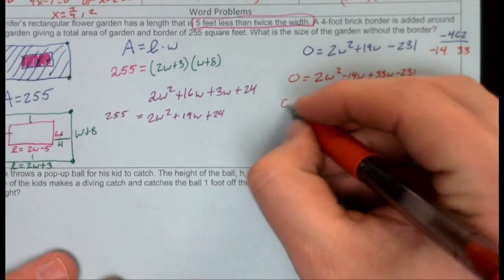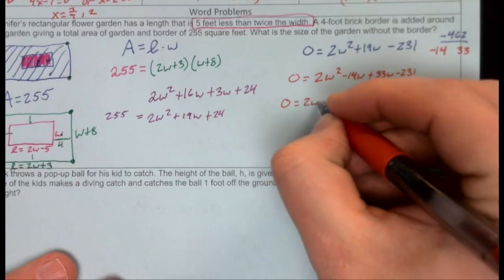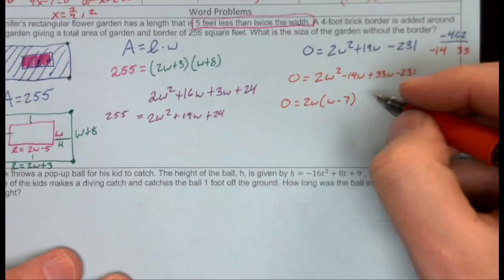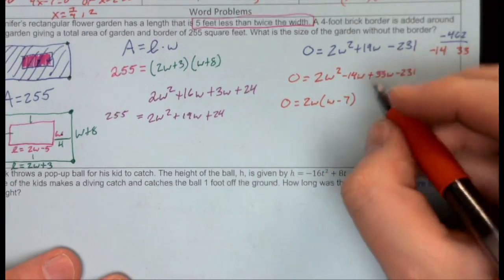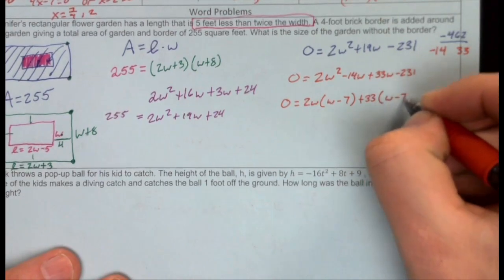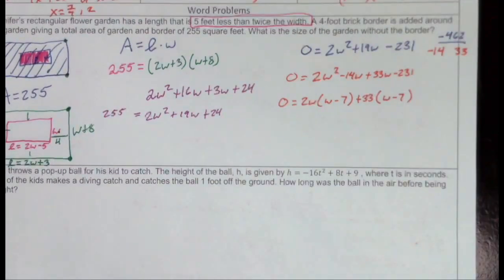Factor by grouping. I can take a 2w. So I'm guessing, because I need that to become a w, I'm going to take out a 33. I'm going to double check to make sure this is even possible. 231 divided by 33. Oh, it's 7. That's what we need.